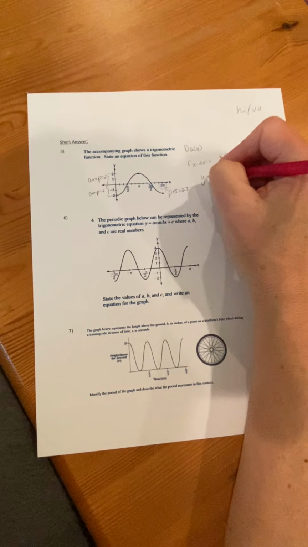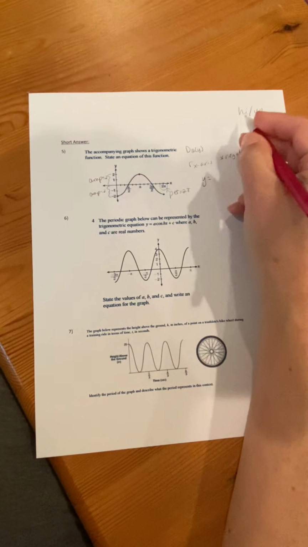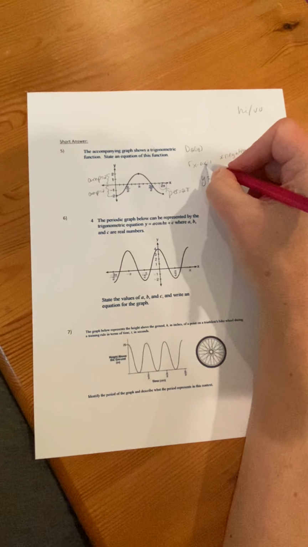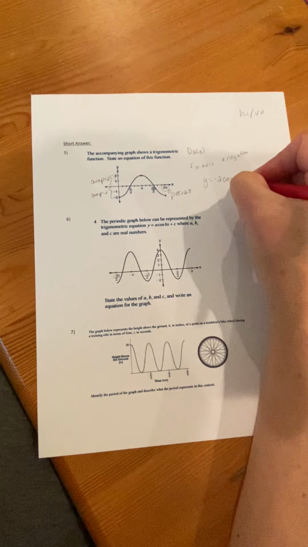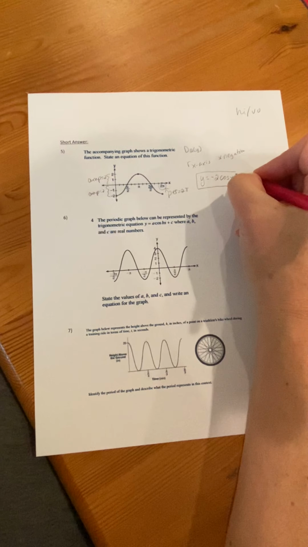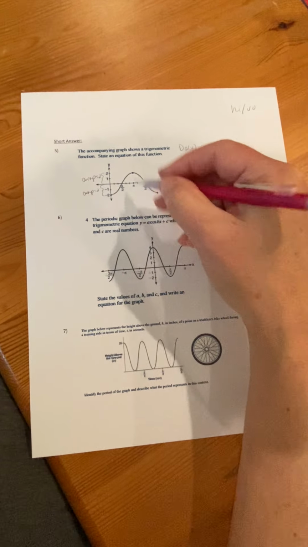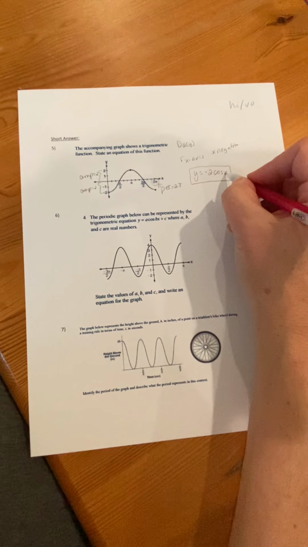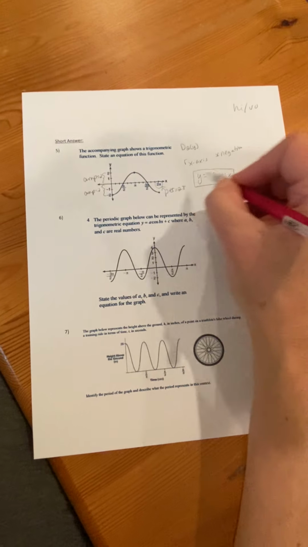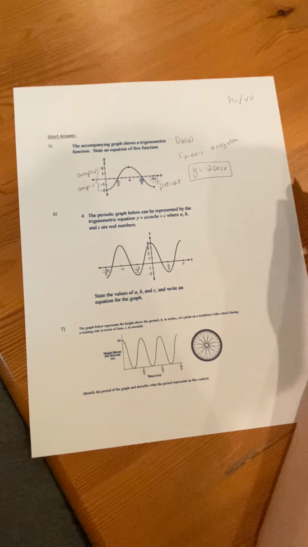So this is just y equals, and the 2 is for vertical, so it's outside. The negation is for vertical, so it's outside. So it's -2 cosine x, and that's it. I don't have any vertical translation going on or any phase shifting going on at all. I don't have any horizontal dilation because my period ends at exactly 2 pi, so I'm good to go.